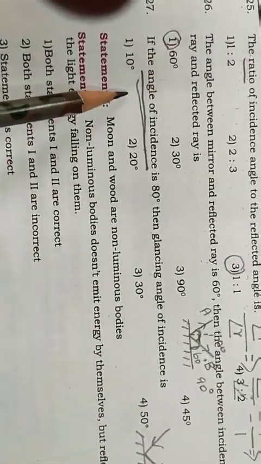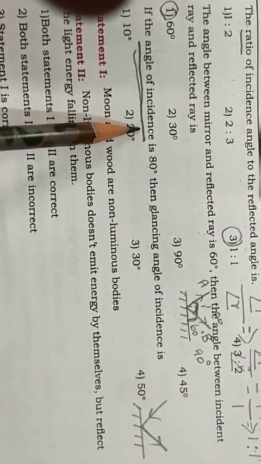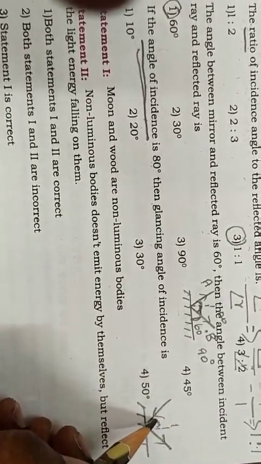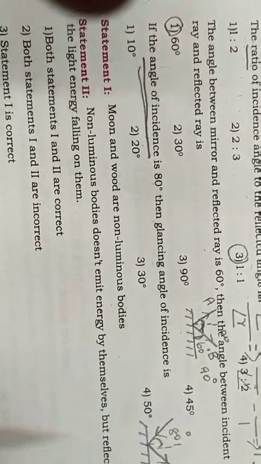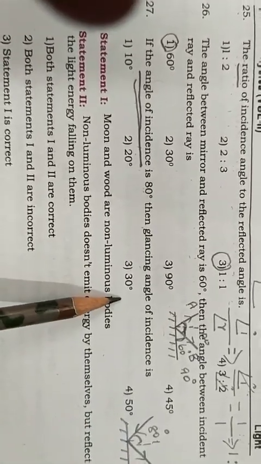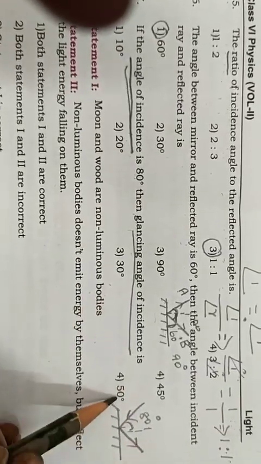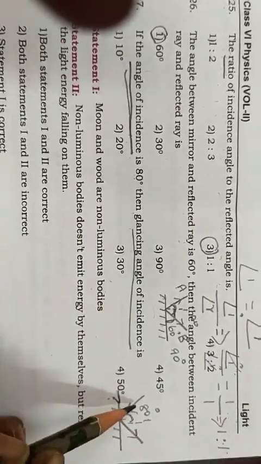In the sum what they have given? Angle of incidence. So the angle between incident ray and normal ray, that is 80 degree. And the glancing angle of incidence. What do you mean by glancing angle? The angle between mirror and incident ray.